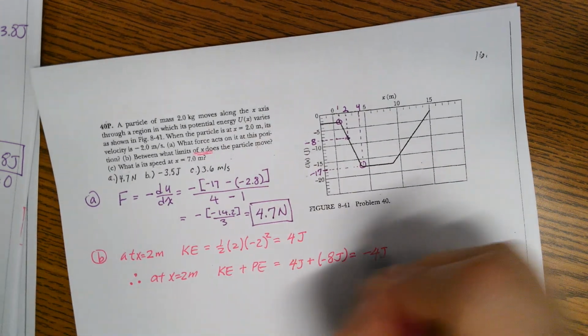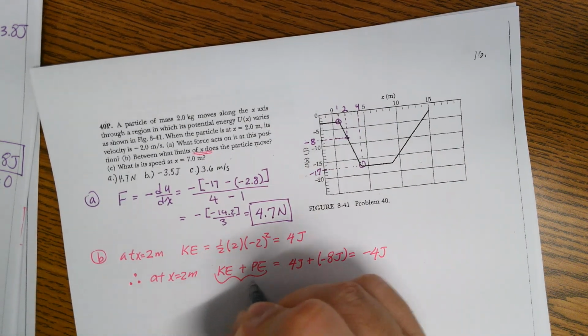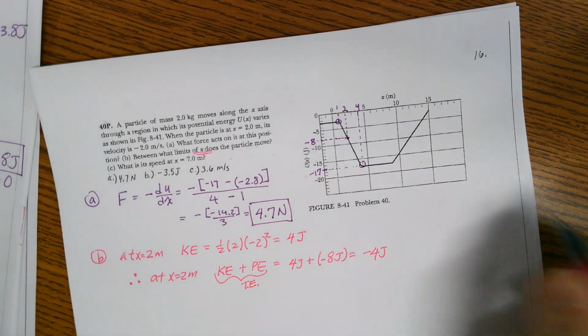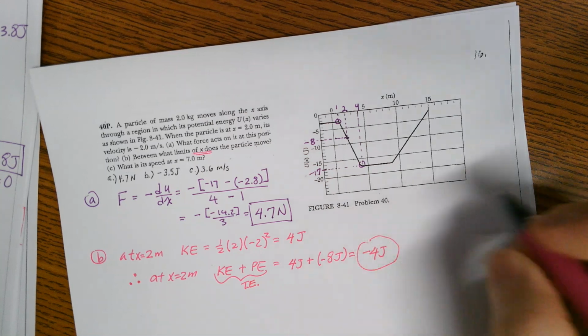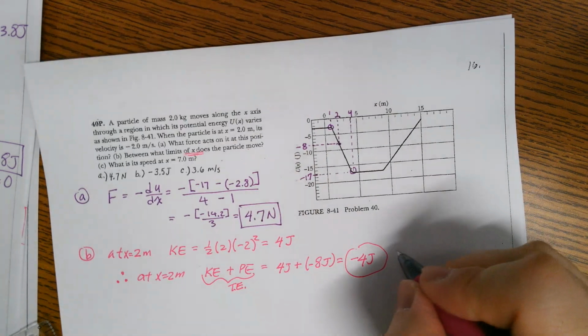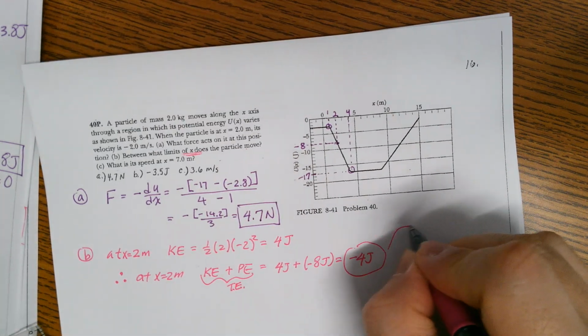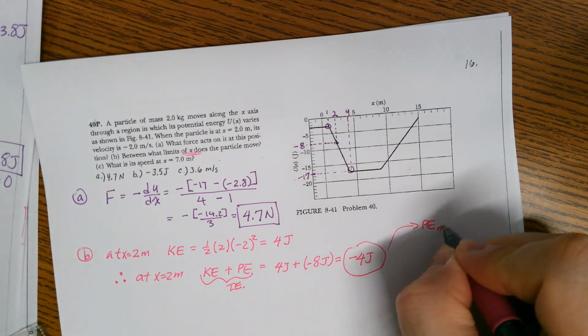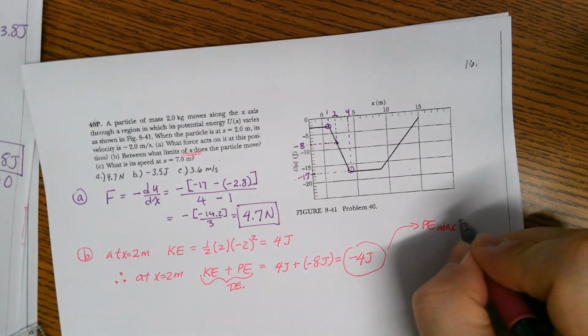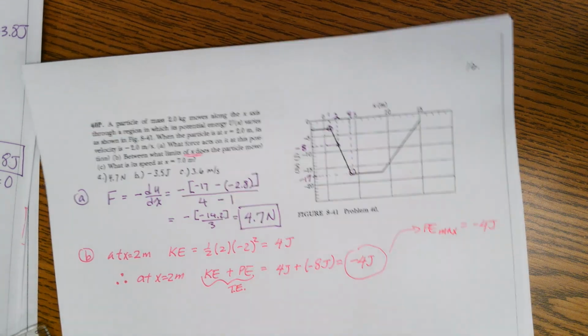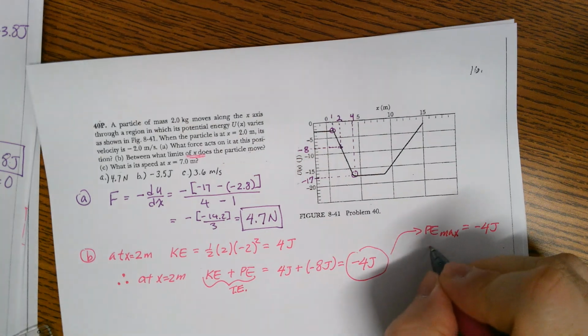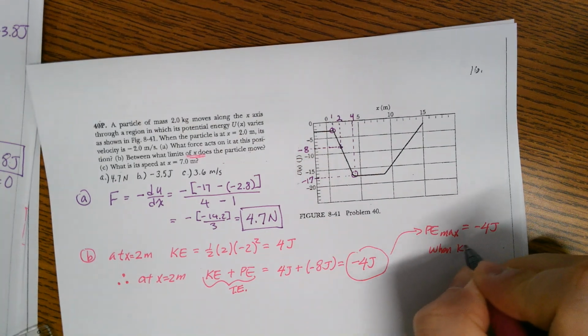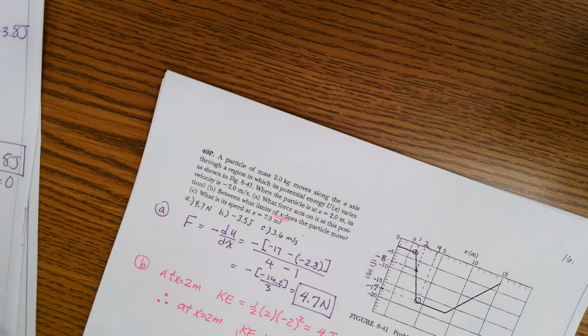So this represents the total energy, which is the potential energy max, negative 4 joules, when kinetic energy is equal to 0.